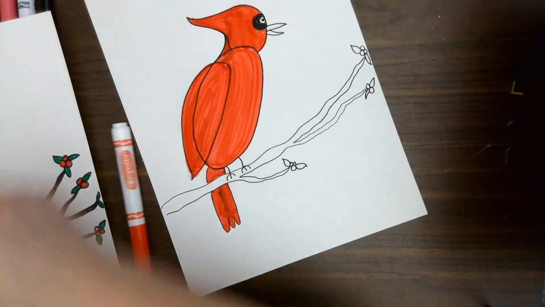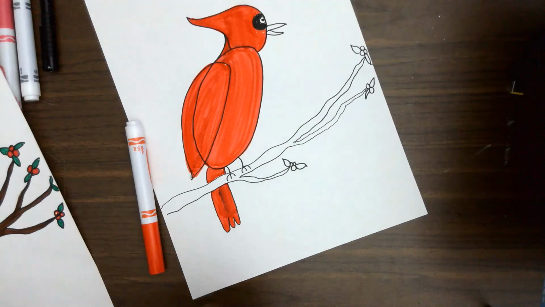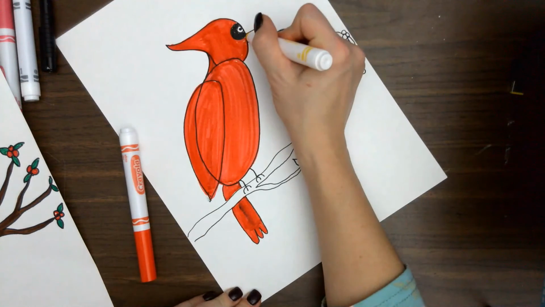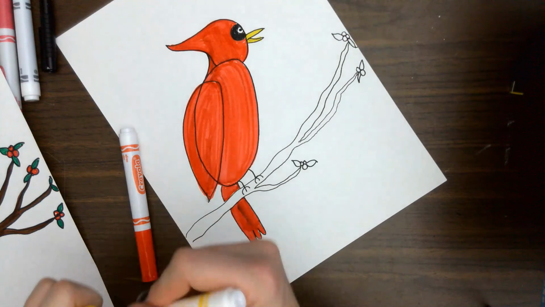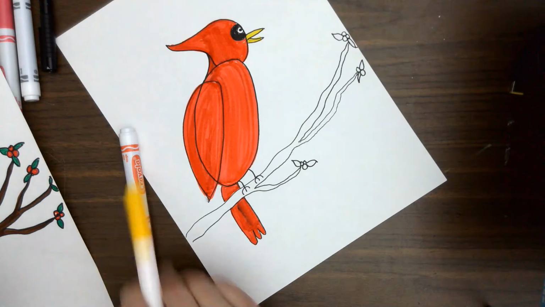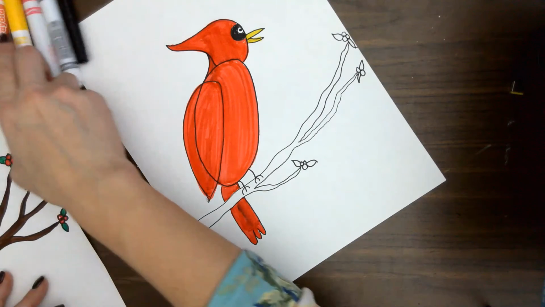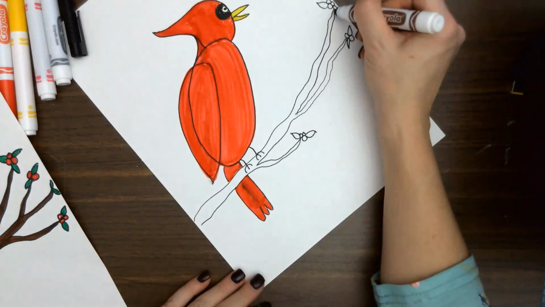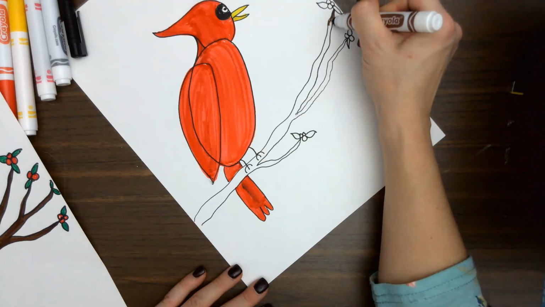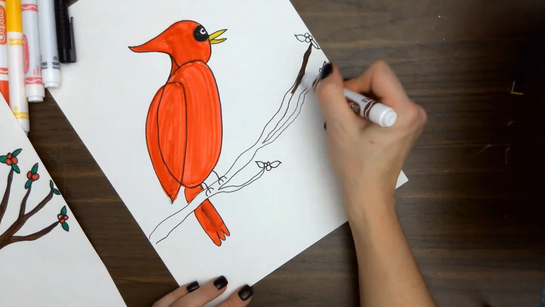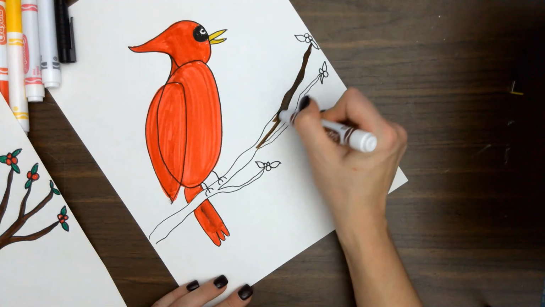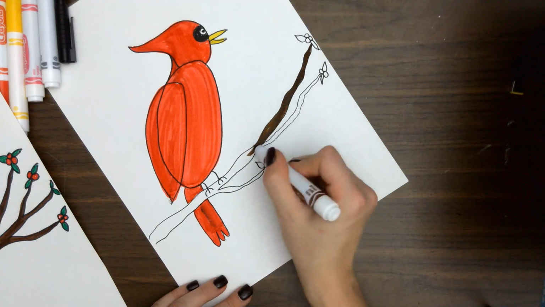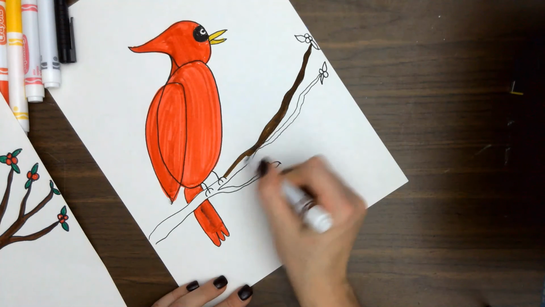Oh, I forgot his beak. His beak could be yellow, it could be orange. It's really up to you which color you want to make it. I'll make this guy yellow. You can see it kind of pulled some of my black marker in there and made it a little dirty looking, but that's okay. I don't mind. So now I'm going to carefully stay in those lines while I am coloring my tree branch.